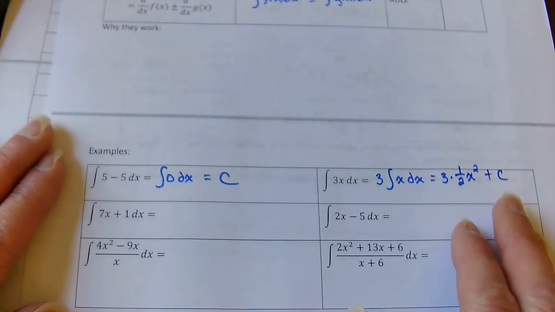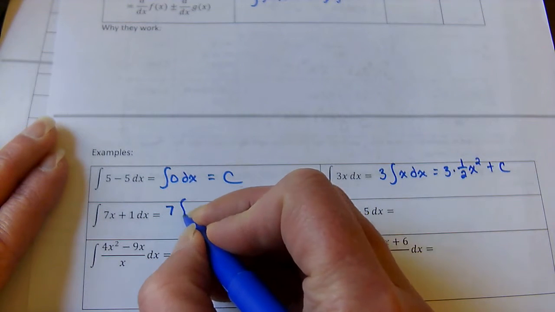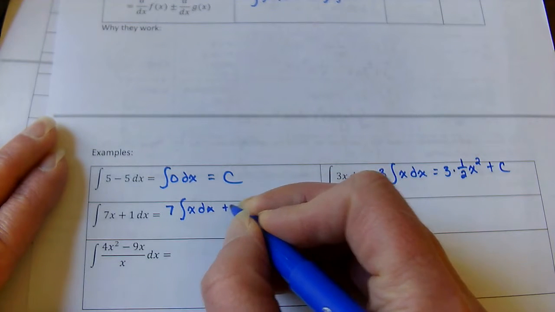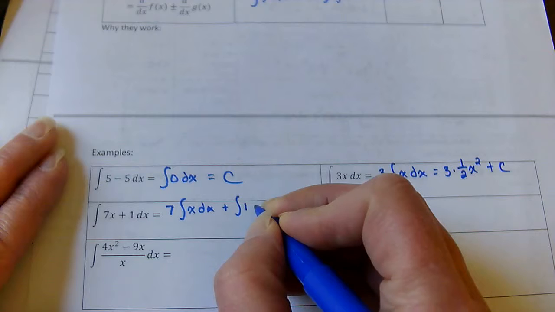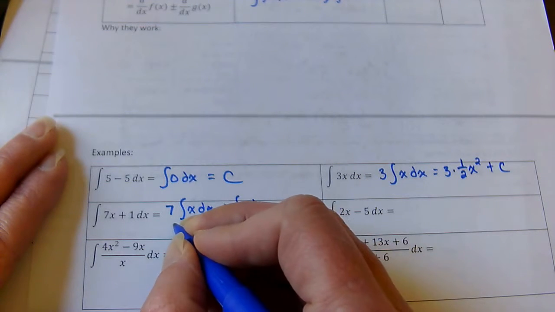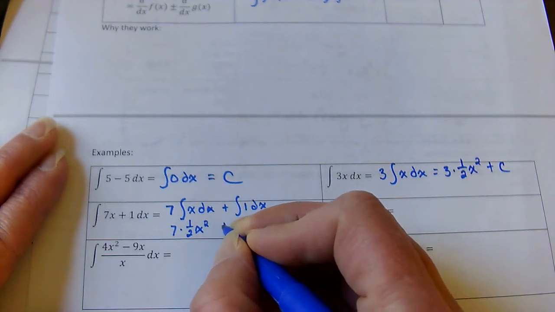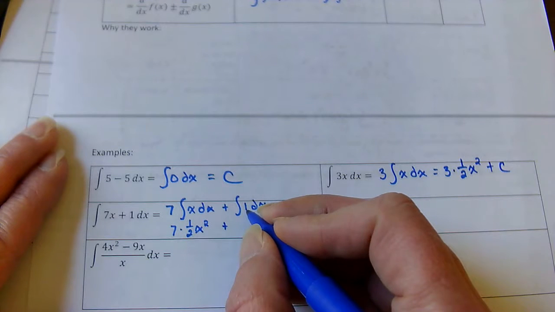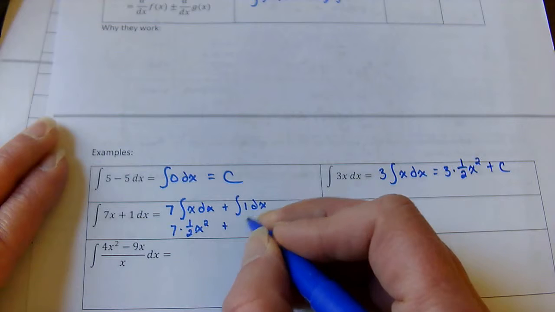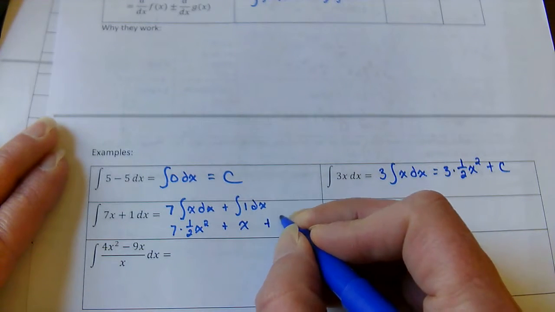What about 7x plus 1? Well, we can split that up. We can have 7 times the antiderivative of x dx plus antiderivative of 1 dx. Well, this is going to be 7 times 1/2 x squared plus, well, that's just a constant. That's going to give us x, right? Plus that constant.